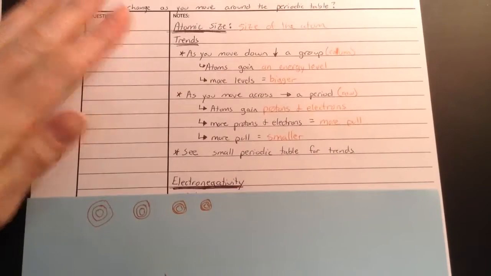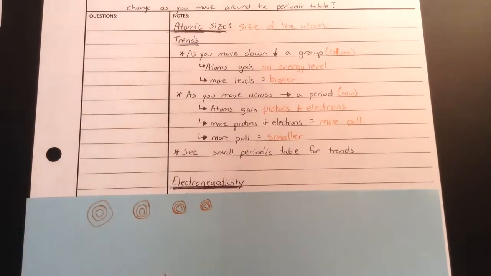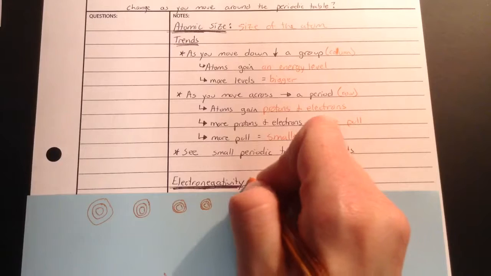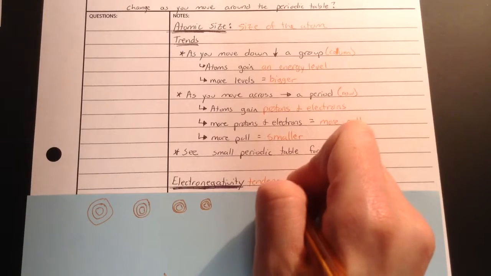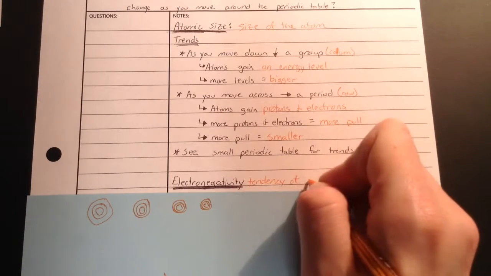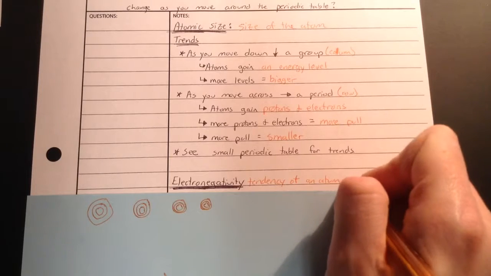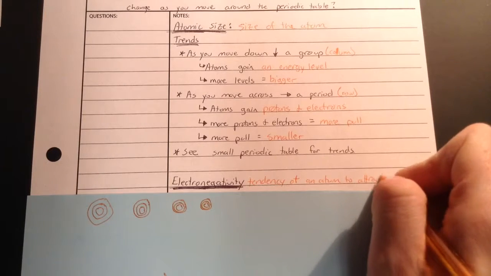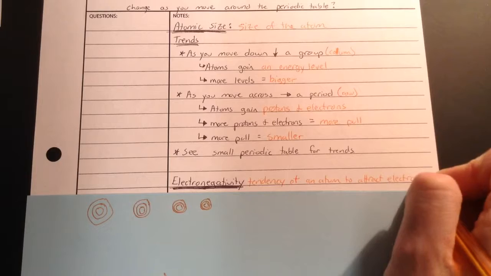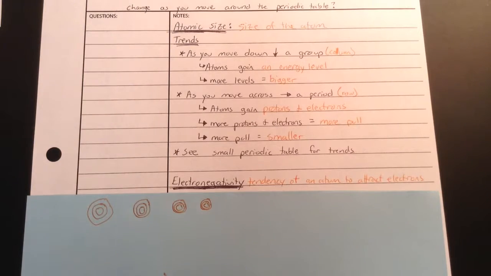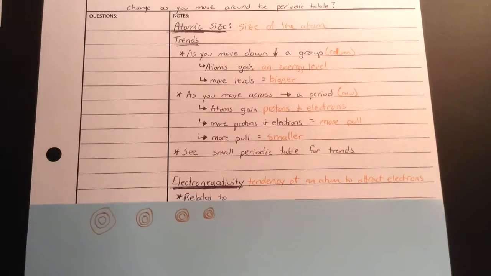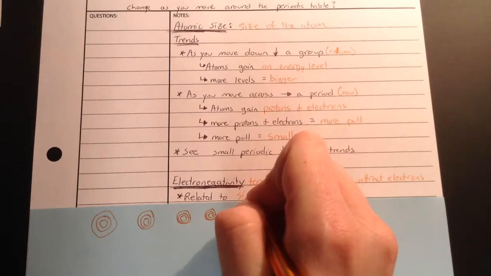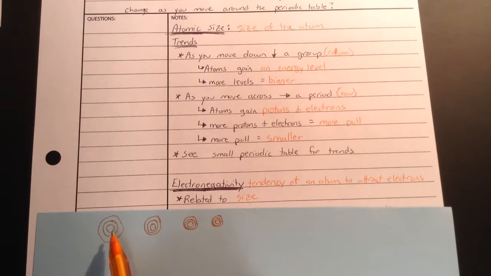So the next one we're going to talk about is electronegativity. Now, electronegativity is the tendency of an atom to attract electrons. So let's pretend there's some electrons out there. How likely is an atom to attract more? Now it's related to the size, so conveniently I have that right here.